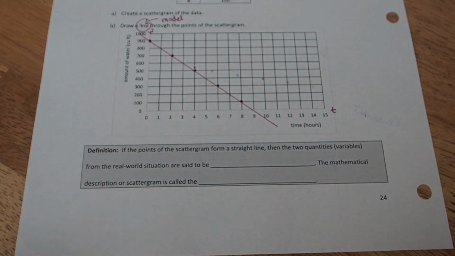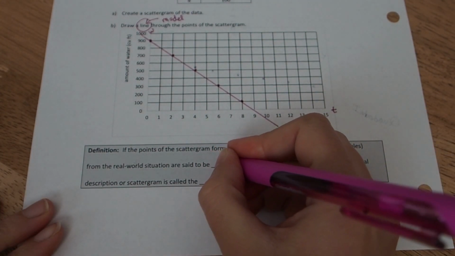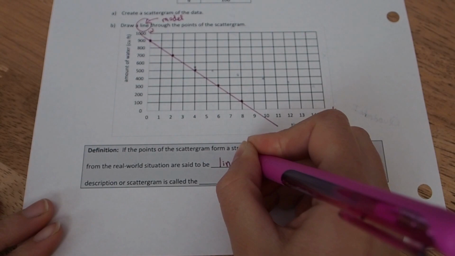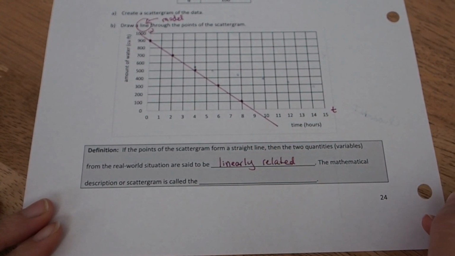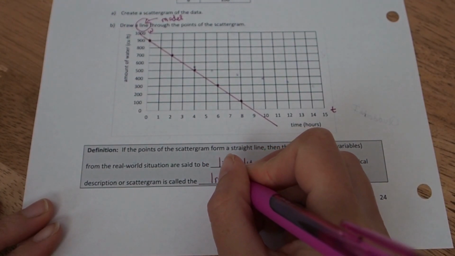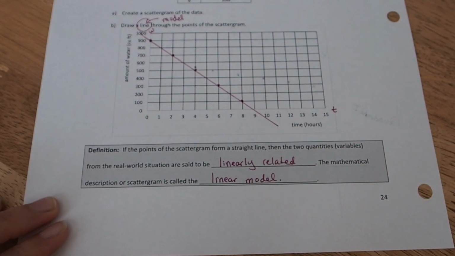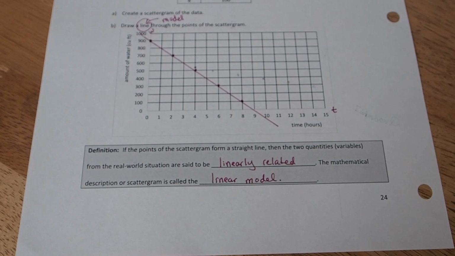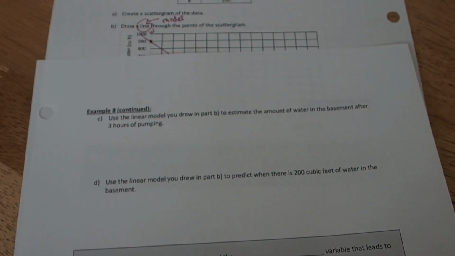First, let's fill in our definition. If the points of the scattergram form a straight line, then the two quantities from the real-world situation are said to be linearly related. The mathematical description of a scattergram is called the linear model. Okay. I'm going to get the next page, and we're going to use the scattergram that we drew in conjunction with the examples on the next page.